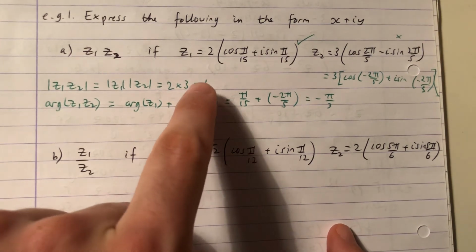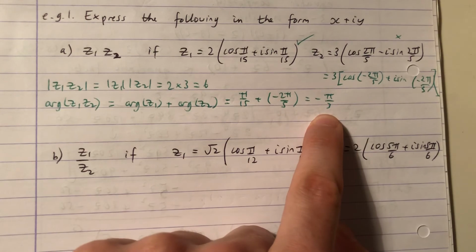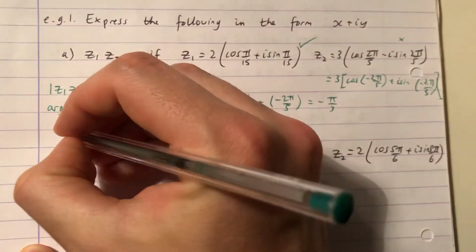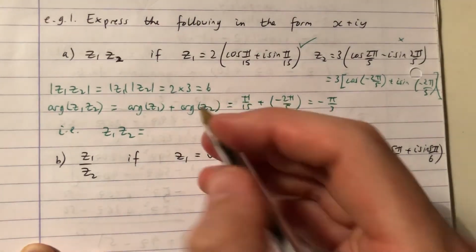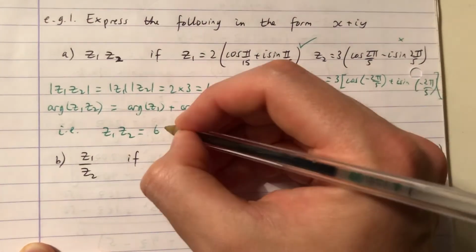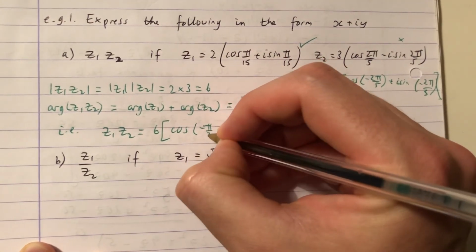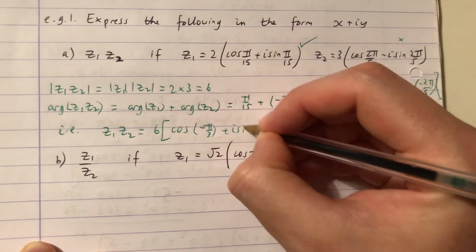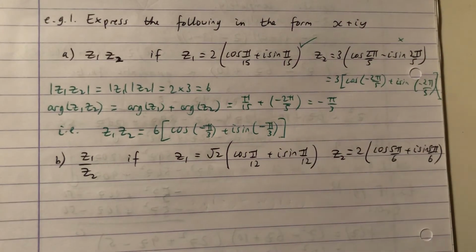So now you know the modulus of the answer, and now you know the argument of the answer. So in other words, z1 times z2 would be this modulus, cos of theta, which is minus pi by 3, so this argument, and that would be the answer in modulus argument form.